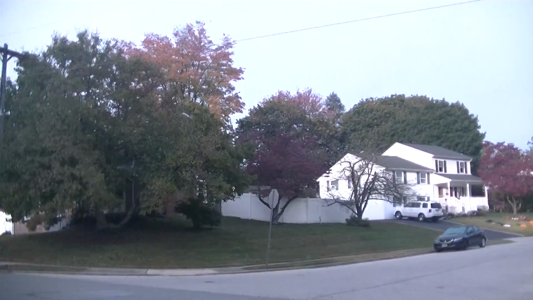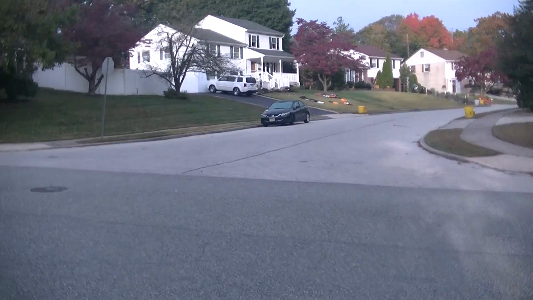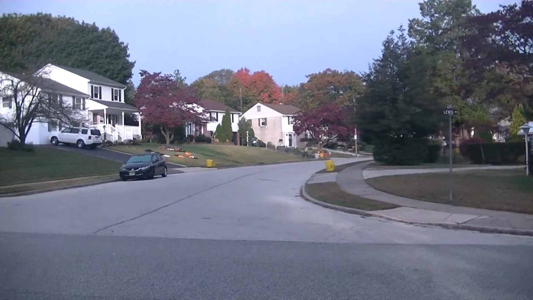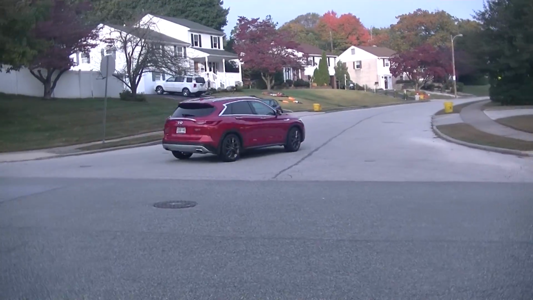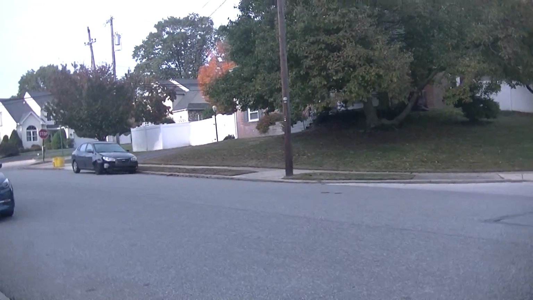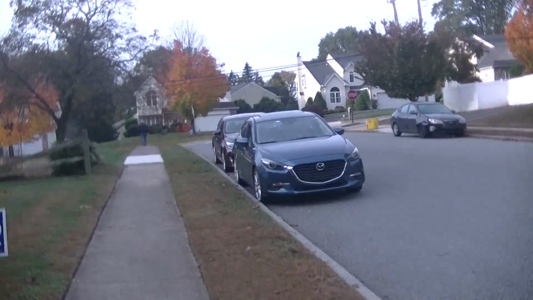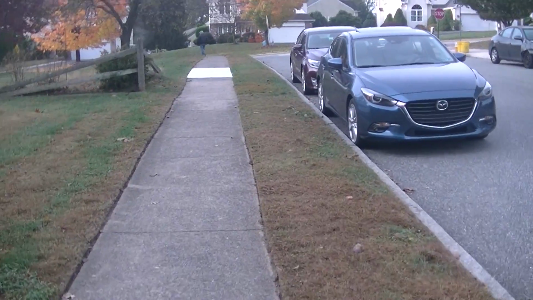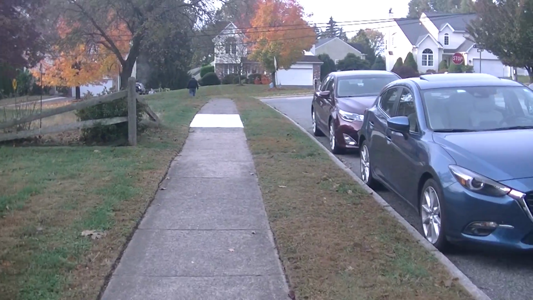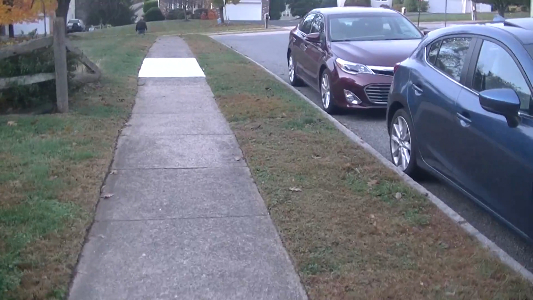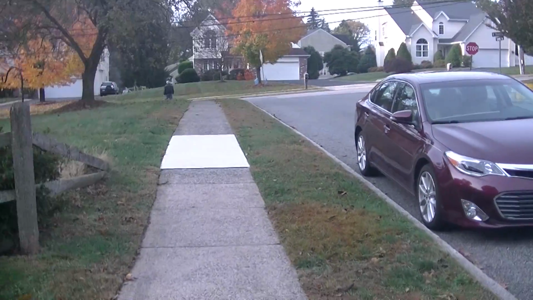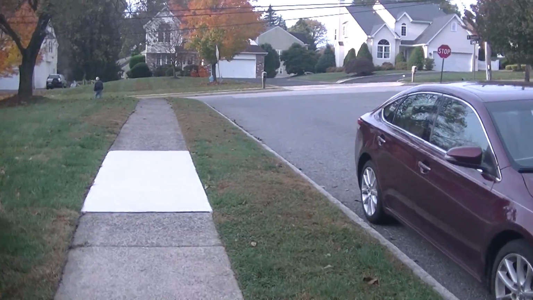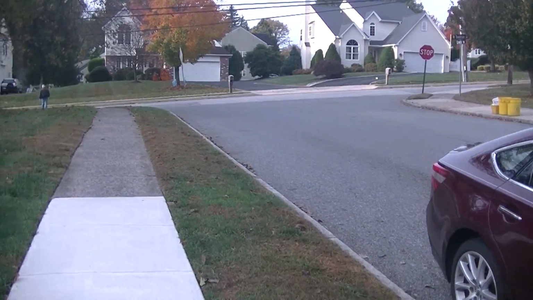Now this is the intersection of Lewis and Gleaves. Gleaves goes the opposite direction. Now, as we work down this way on Lewis, this goes down towards Thomson Avenue.